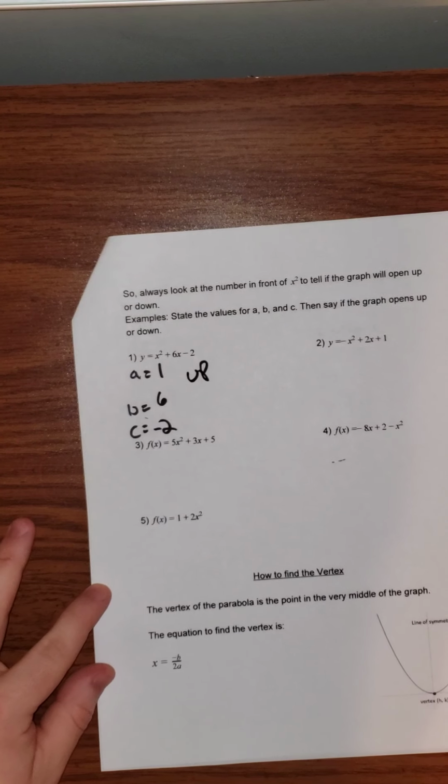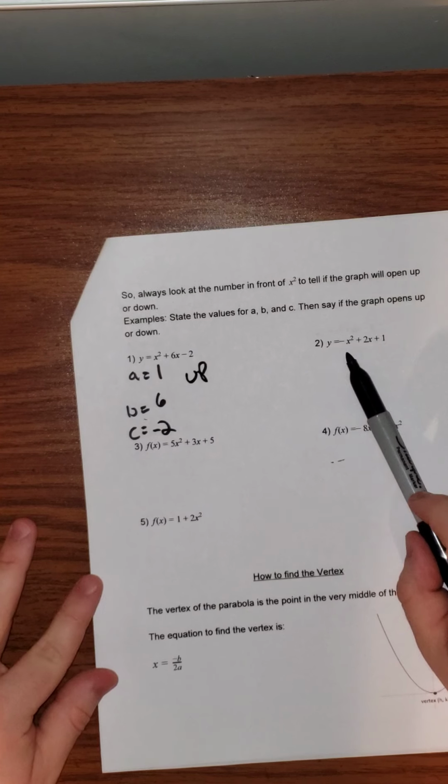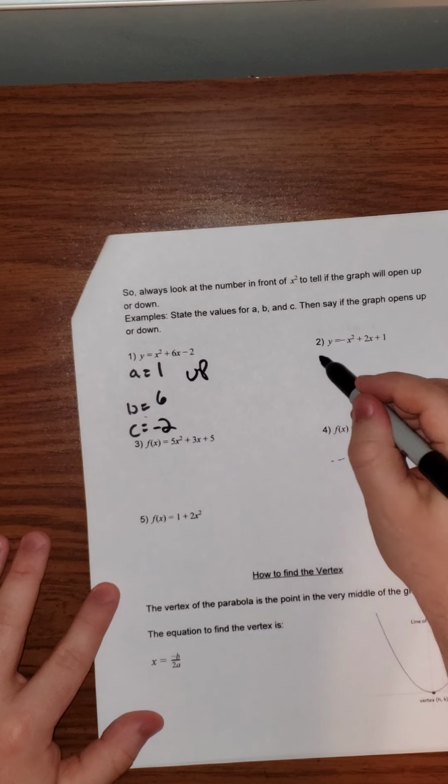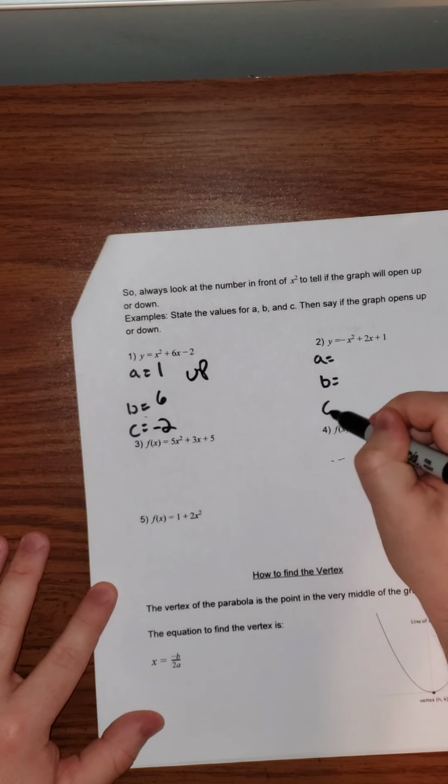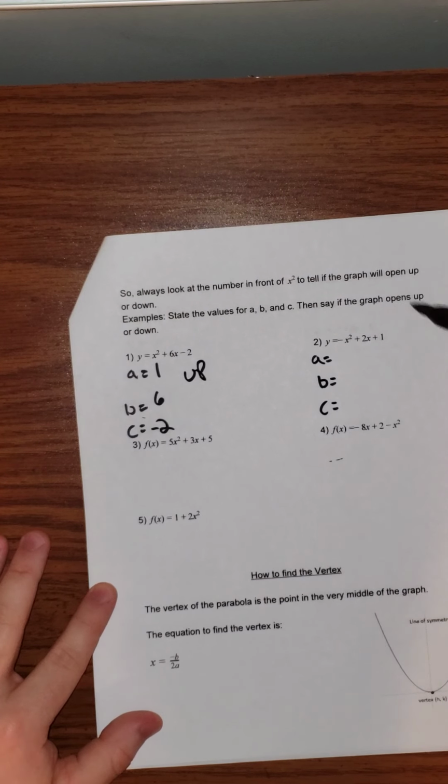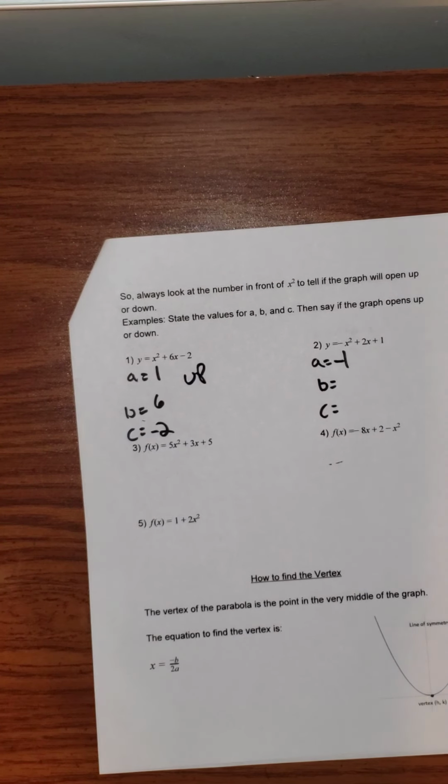Example number 2 here. You might not be able to see it, but there's a negative sign in front of that x squared. So real quick, we're going to want to find A, B, and C. Okay, so look in front of the x squared. It's just a minus sign. Okay, that means it's a negative 1. There's a 1 in front of that x squared, and since there's a minus sign there, it's a negative 1.